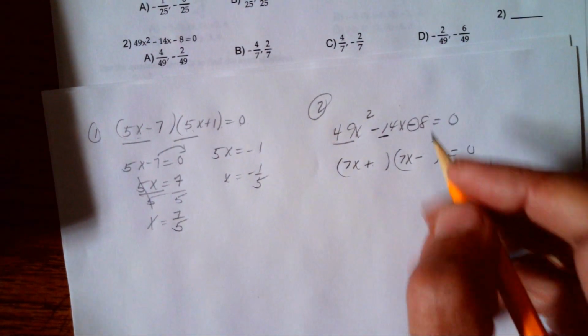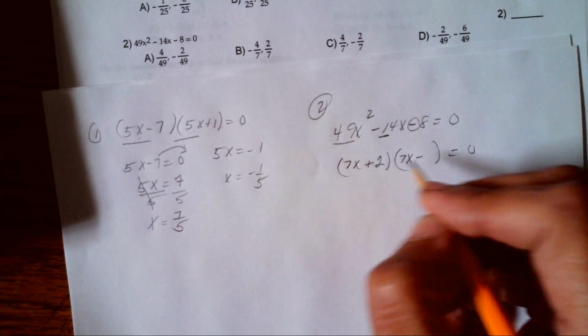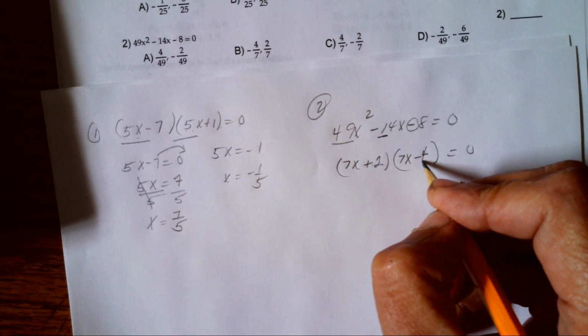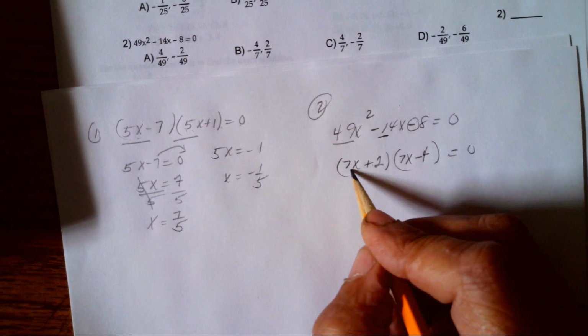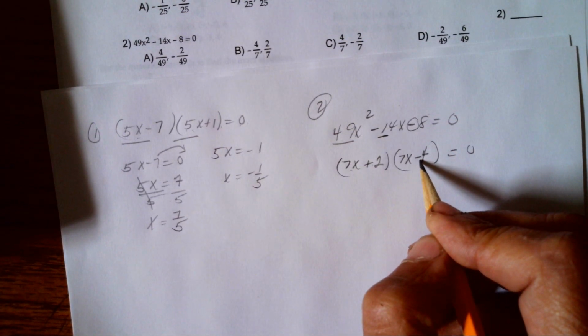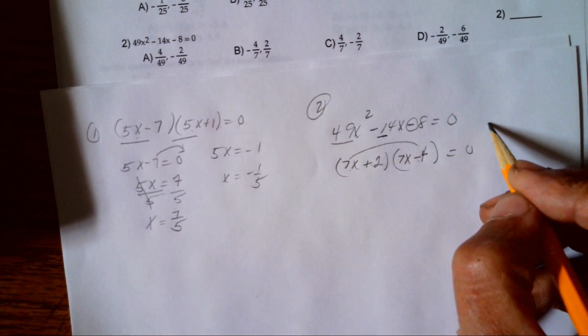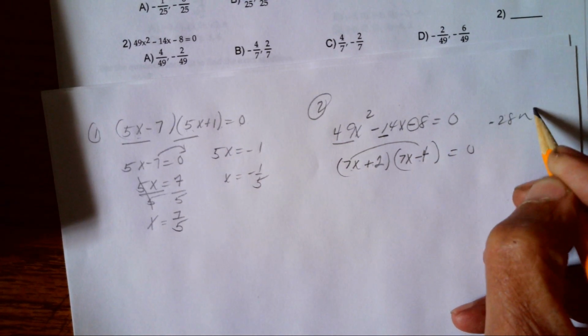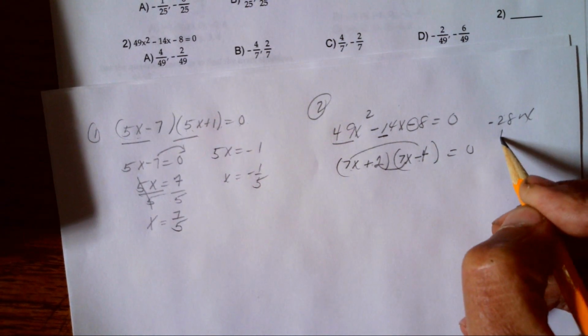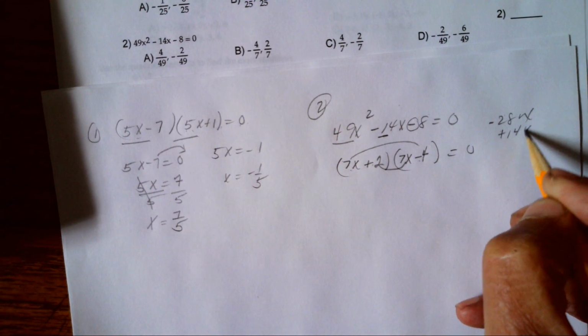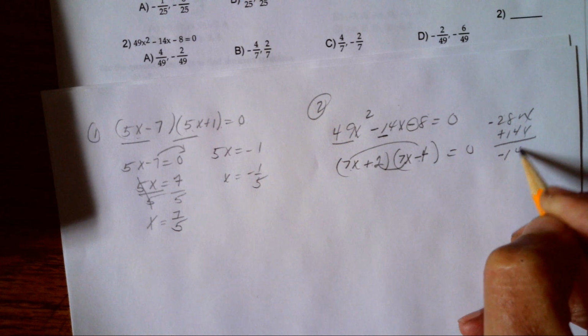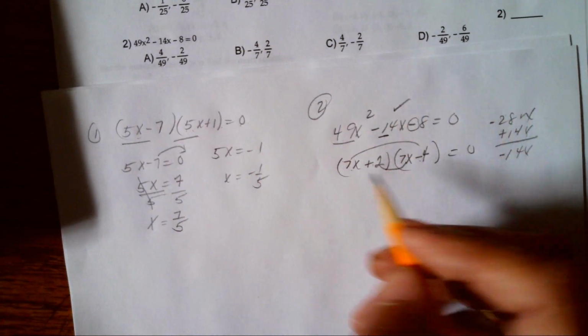I'm going to go with a 2 and a 4 and see how that works out for me. 7 times a minus 4, that's going to be a minus 28. Minus 28x. This gives me a positive 14x. Combined, that's a negative 14x. That's what I'm looking for.